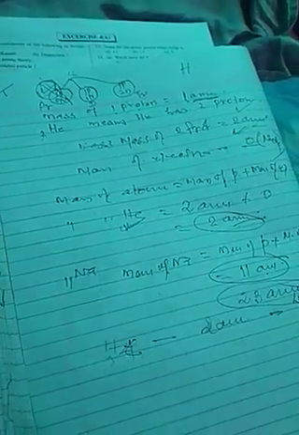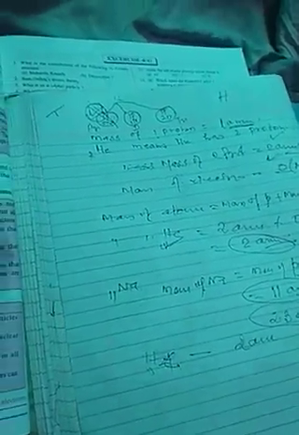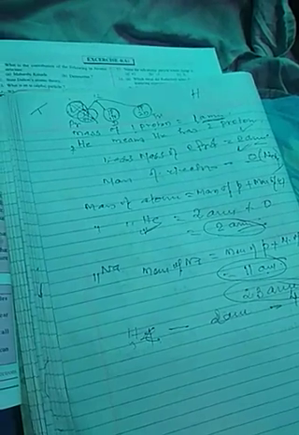Then scientists started thinking there must be some other particle present in an atom. Almost all of an atom is empty space except the nucleus, so they thought some other particle must be present in the nucleus.